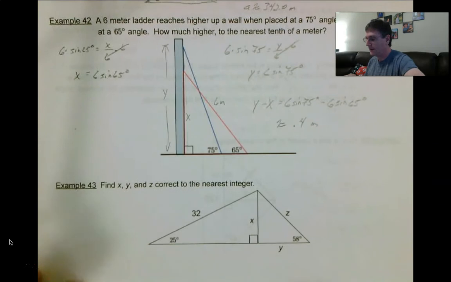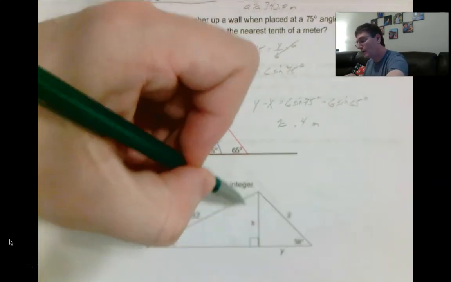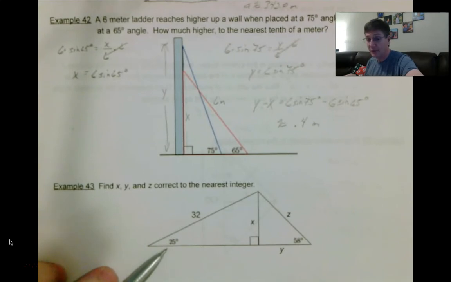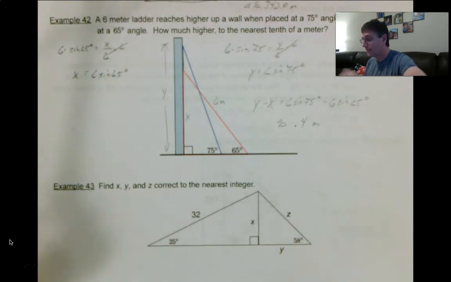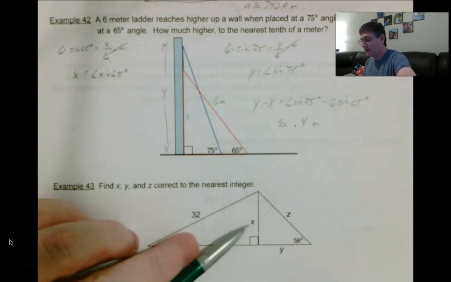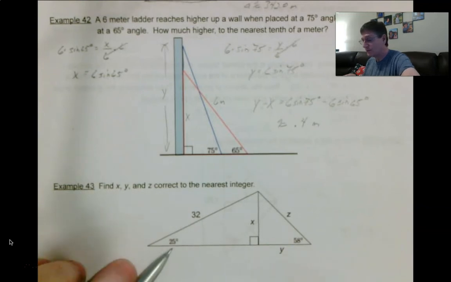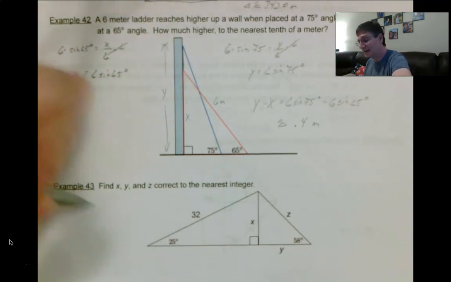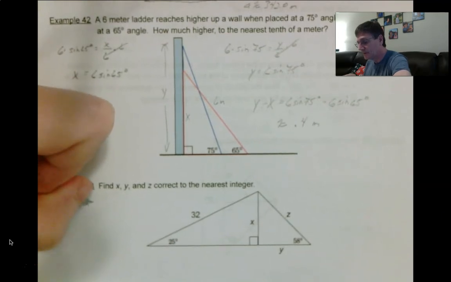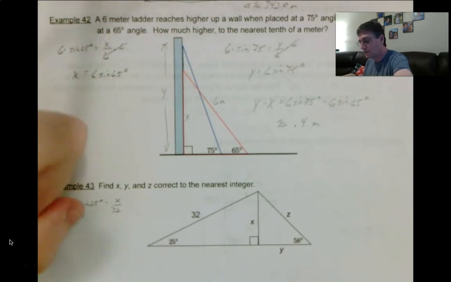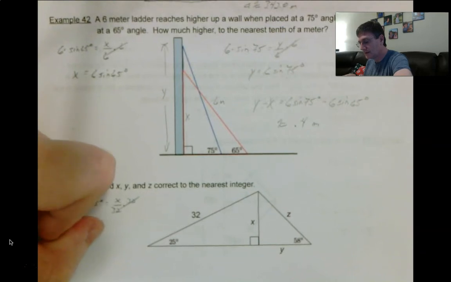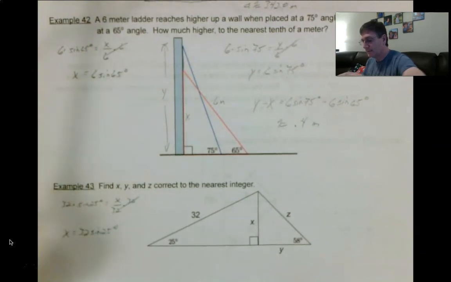Example 43, find the values of x, y, and z. Again, we don't know that this is a right angle. In fact, it's definitely not a right angle, because 25 plus 58 is not 90. So this is not a right angle here. Okay. Let's find the value of x first, using the 25 and the 32, and sine. So sine 25 degrees equals x over 32. Multiply both sides by 32. X equals 32 sine 25 degrees.